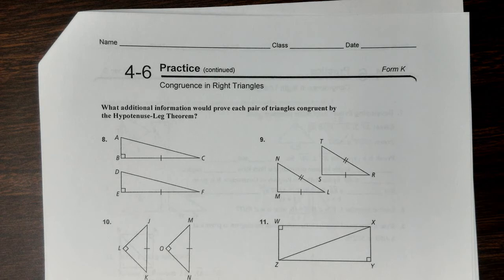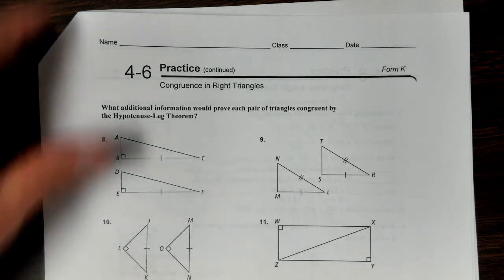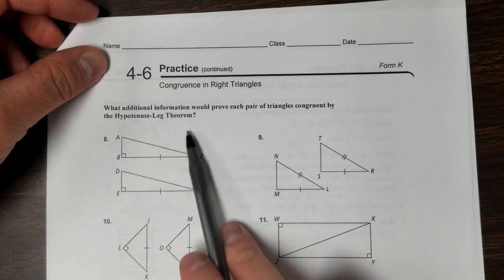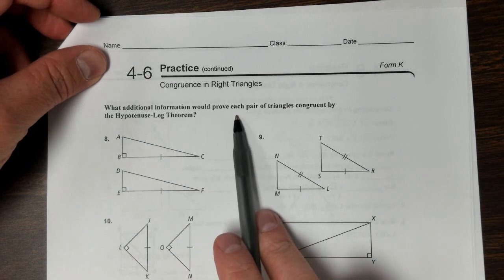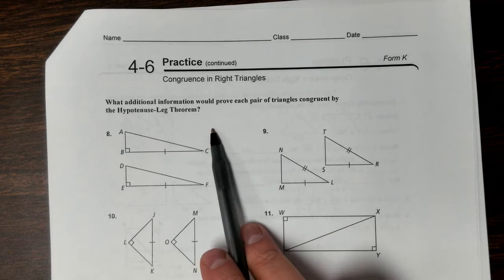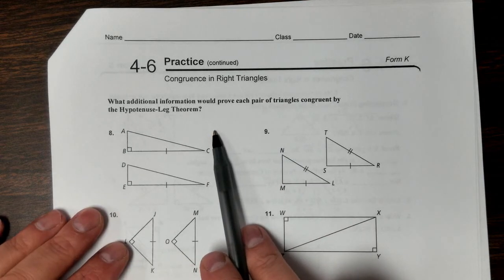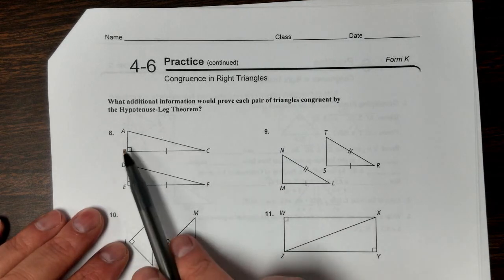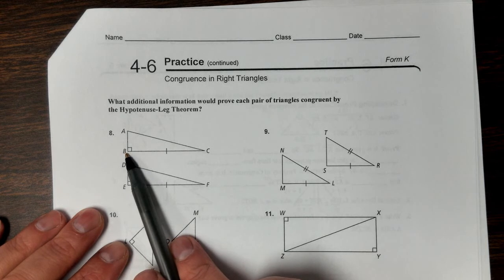Okay, so we're working on 4.6 now. This says what additional information would prove each pair of triangles congruent by the hypotenuse leg theorem. Remember, there are three things we need. We need a right angle like we have in 8.